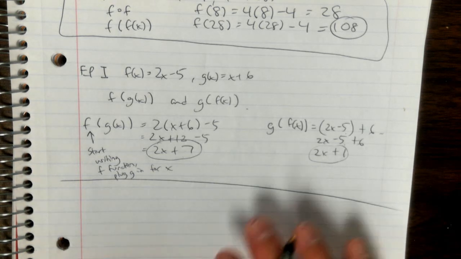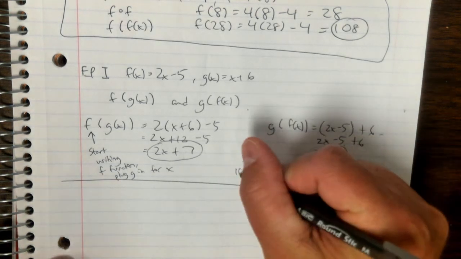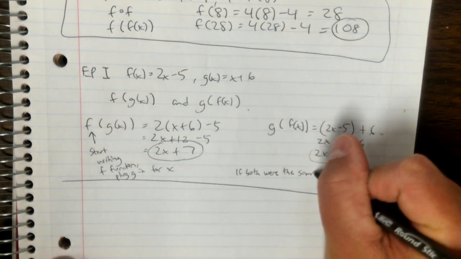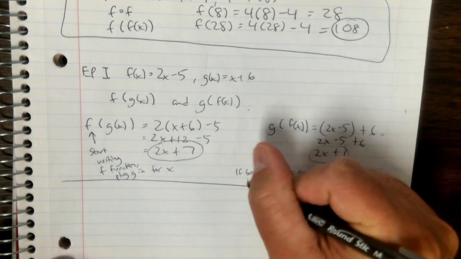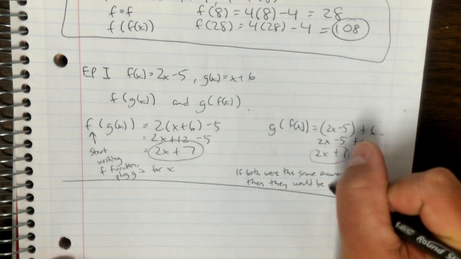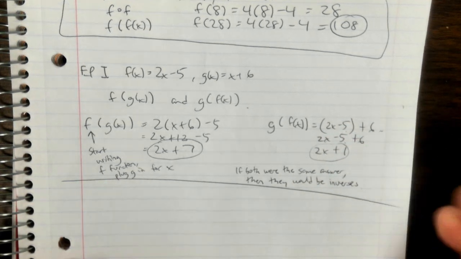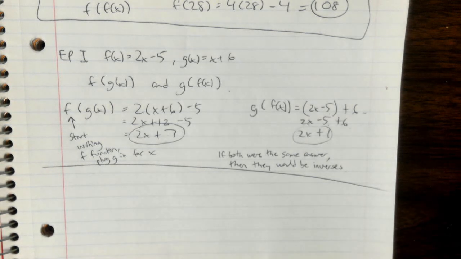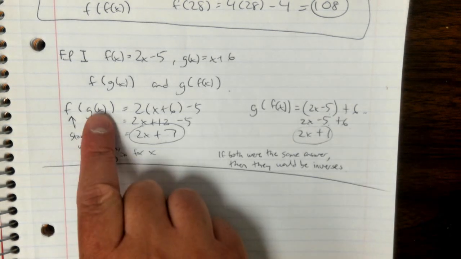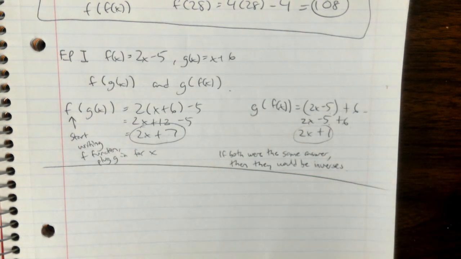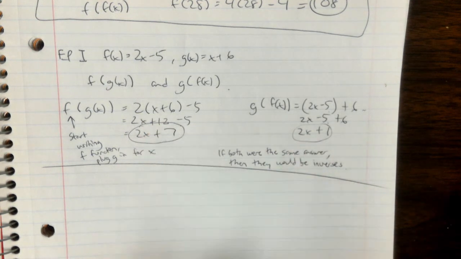So that's all you really need to know for the Math Excel, but if both were the same answer, then they would be inverses. And we would do inverses later and also in pre-calculus. Okay, so if you do f of g, you don't always get the same thing as if you did g of f. These are usually not the same answers.